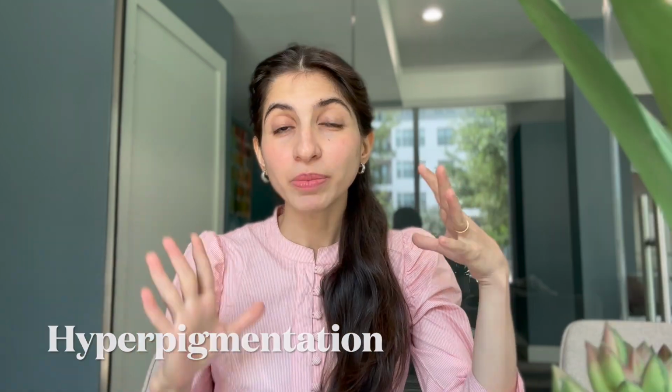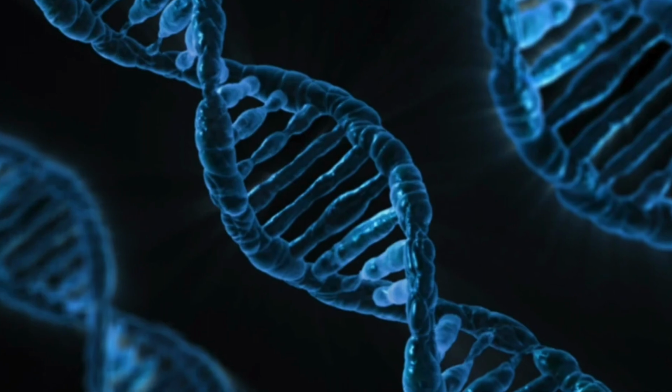The next skin issue that I want you to learn to be aware of and learn to identify is hyperpigmentation. So hyperpigmentation is when certain areas of the skin appear darker than the rest of your skin. Now, there are many causes of hyperpigmentation, the most common ones being genetics, ultraviolet radiation and hormones. Dark spots, sunspots, acne, all of these are forms of hyperpigmentation or can result in the same.